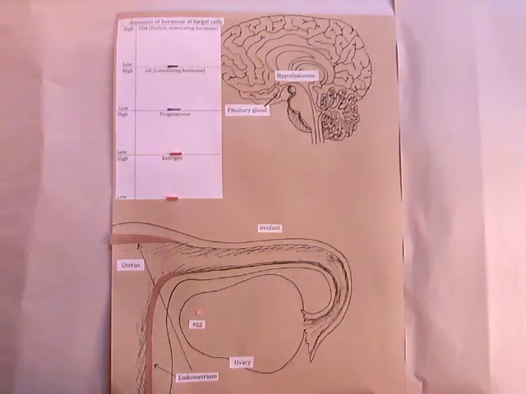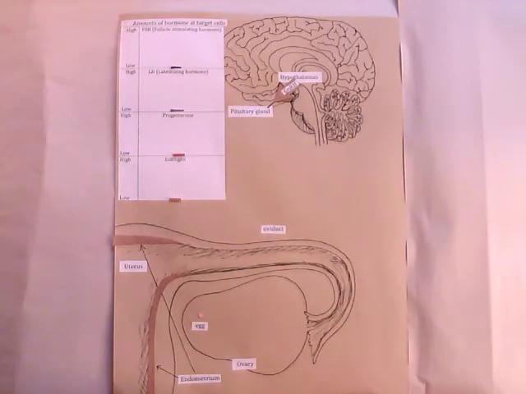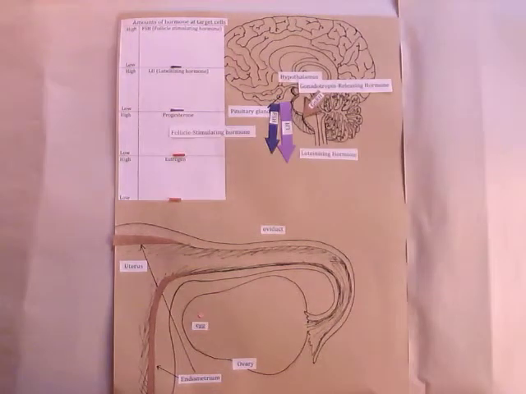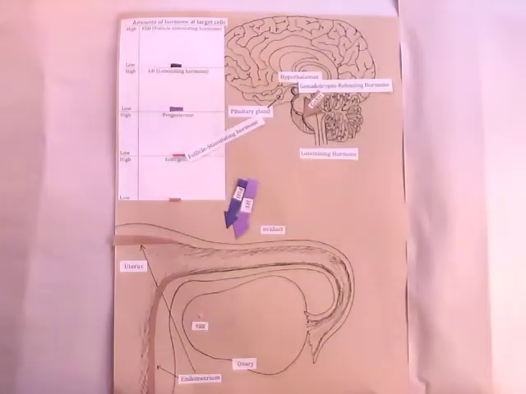The first thing that happens at the beginning of menstruation is the hypothalamus releases GnRH, or gonadotropin-releasing hormone, which is received by the pituitary gland and causes the release of follicle-stimulating hormone and luteinizing hormone by the pituitary gland. These hormones travel to the ovary.